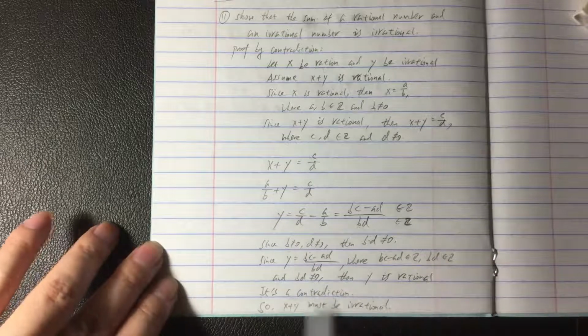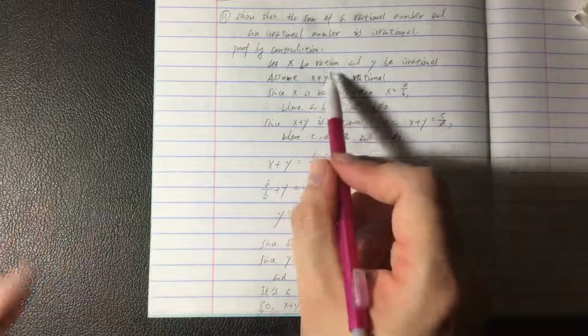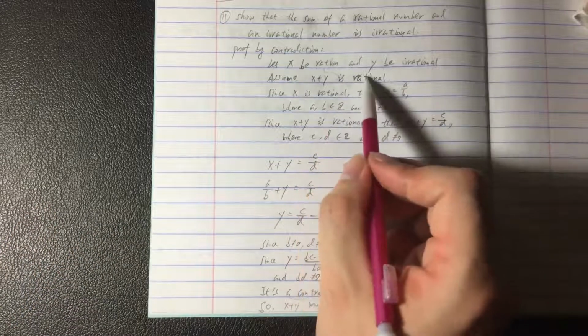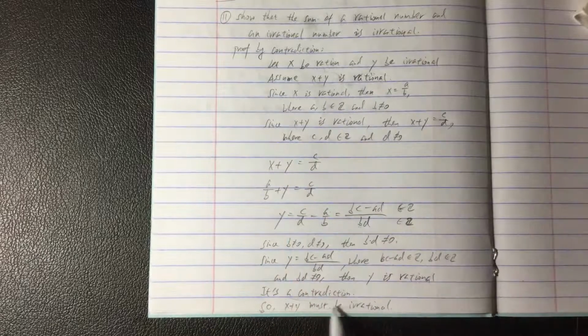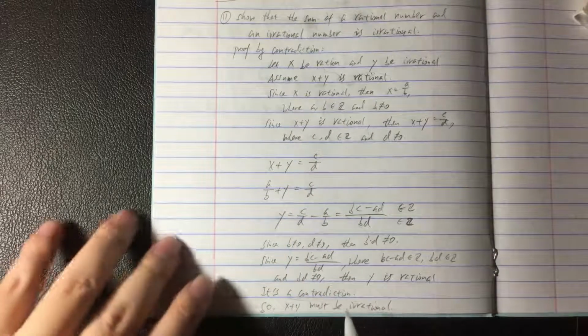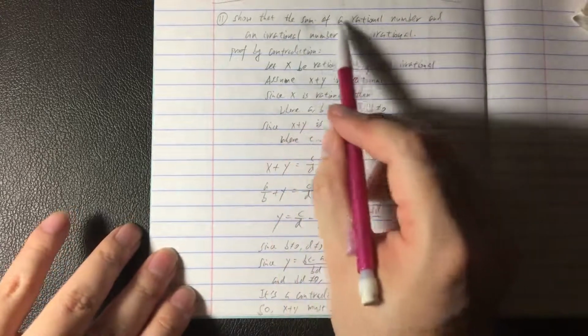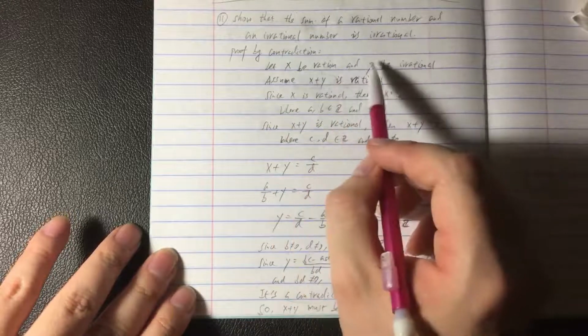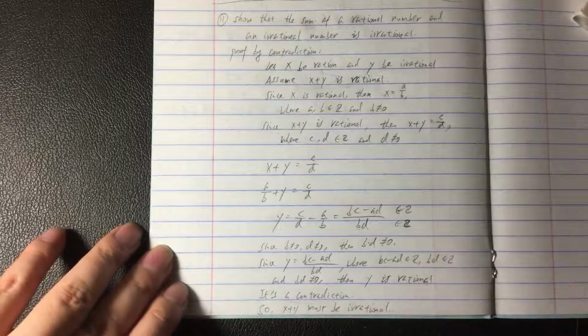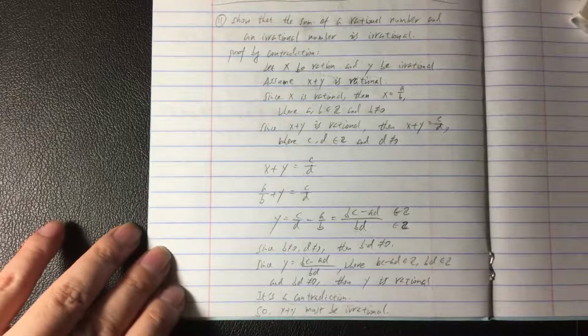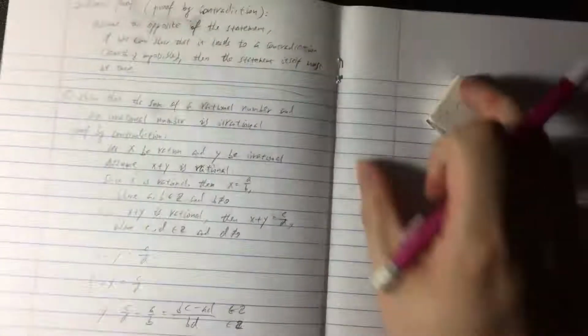If we find a contradiction, that means our assumption was wrong, so x plus y must be irrational. That completes the proof. The sum of a rational number and an irrational number is irrational. This proof is called proof by contradiction.